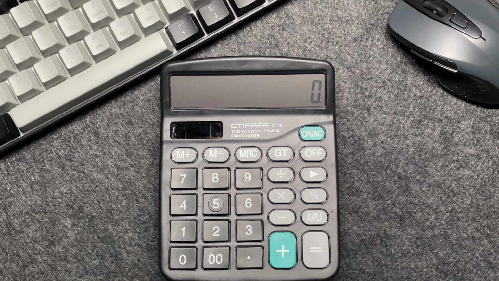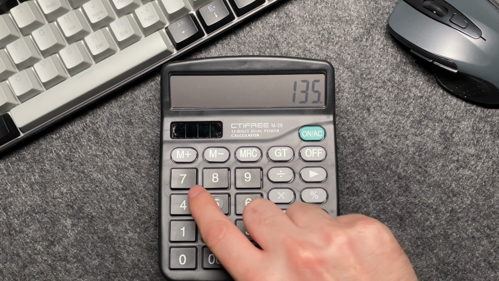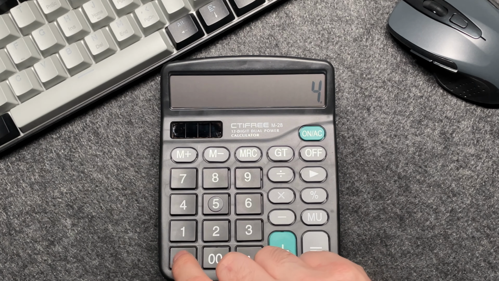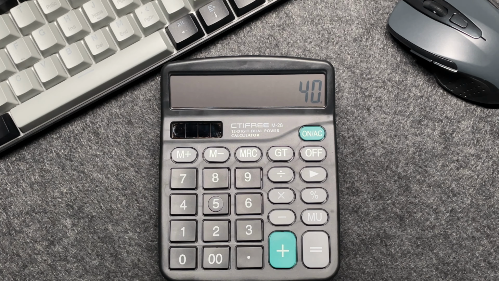Here's how to do it in just 3 easy steps. Enter the original price, $1,357, into your calculator. Then press the multiply button and multiply by 40. Now, you may be wondering, why do we multiply by 40?